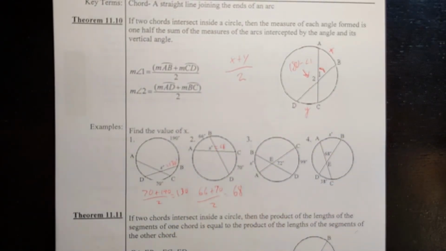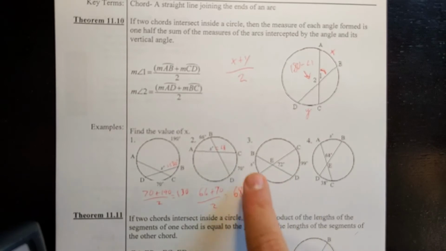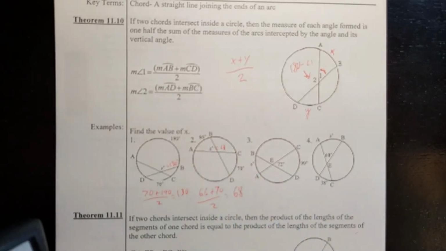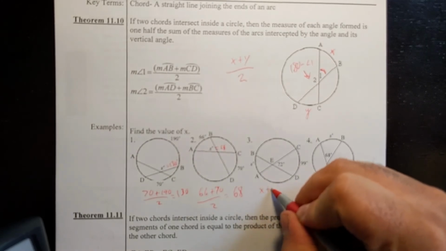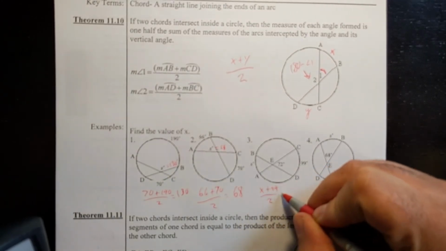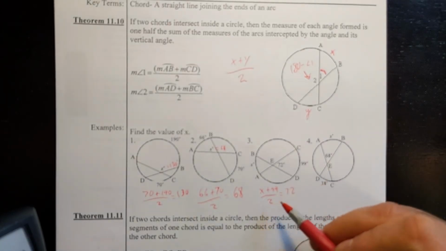Next problem, you set it up the same, but it's not going to work out the same, because you're not looking for the angle in the middle, you're looking for one of those arcs. You're going to use the same setup. So you're still going to put the arcs added together, divided by 2, and that's supposed to equal the angle that's in between. You need to get rid of this fraction. You multiply both sides by 2, you'll take care of that.